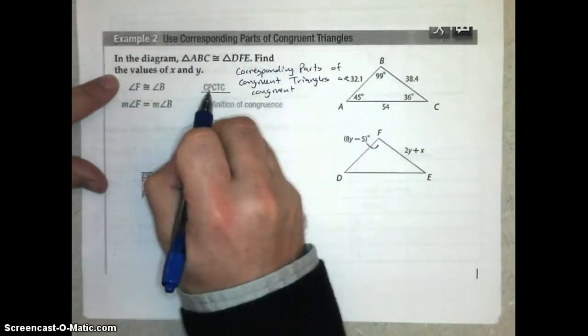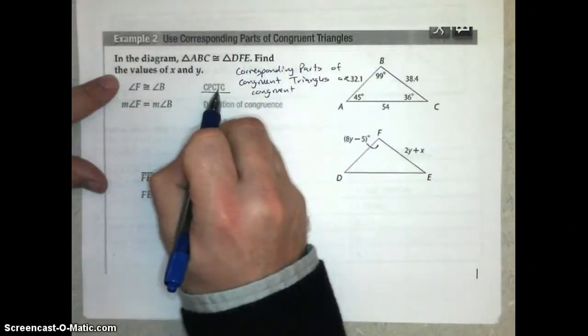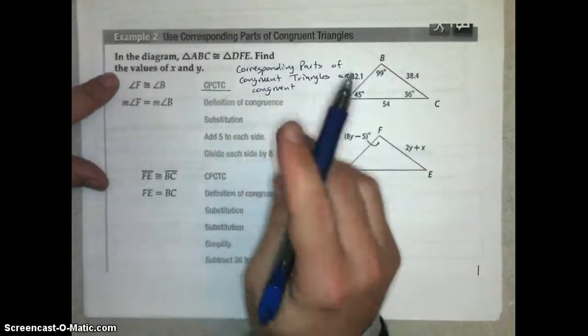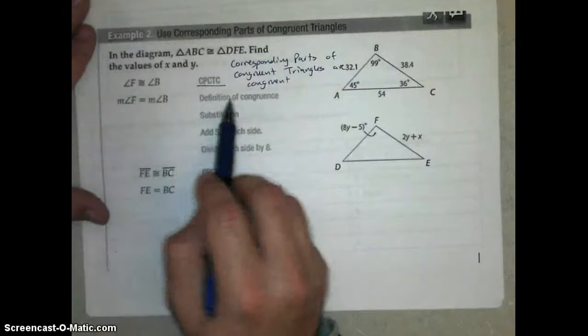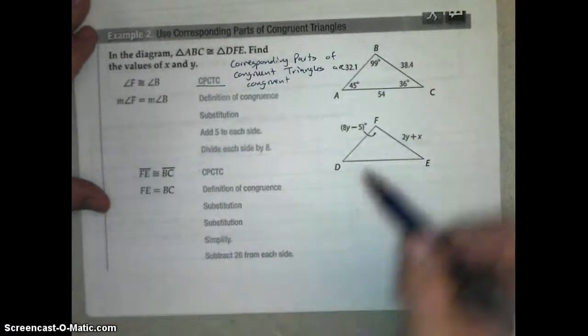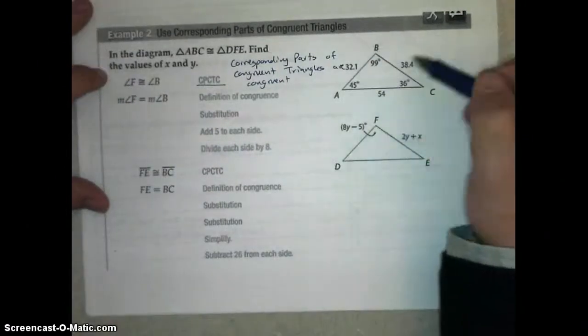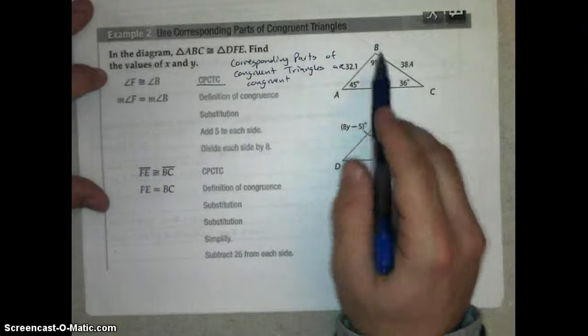Corresponding parts of congruent triangles are congruent. CPCTC. We will come back to that quite a bit in this chapter. All right. So by definition of congruence, the measure of these two angles has to be the same. And so what we are supposed to do is find x and y. To find y, we're going to use that angle measure.